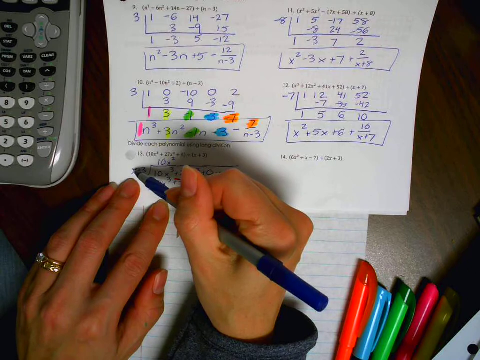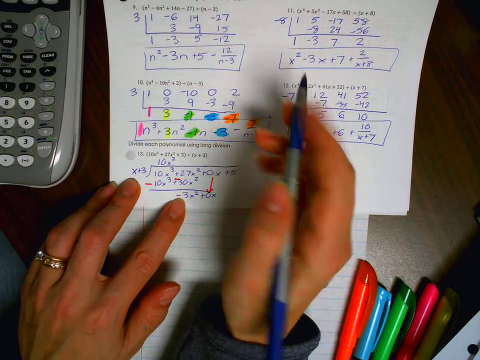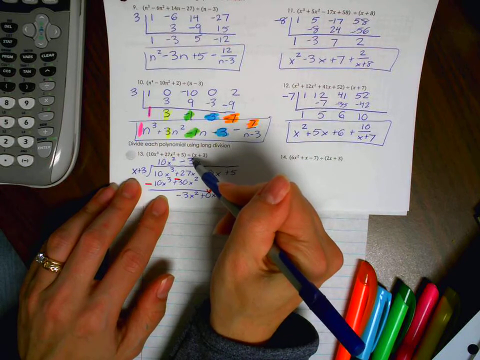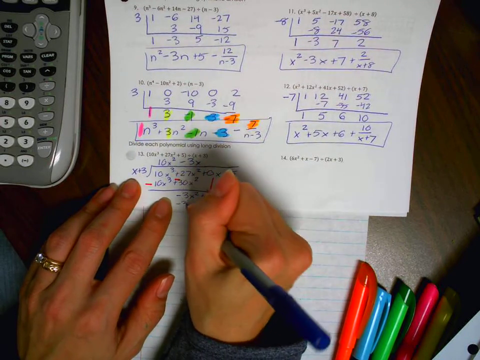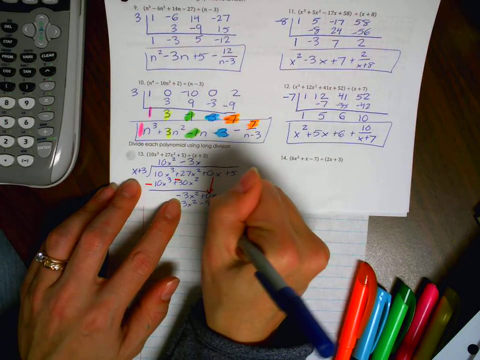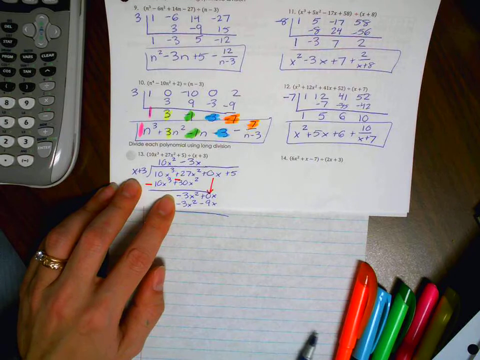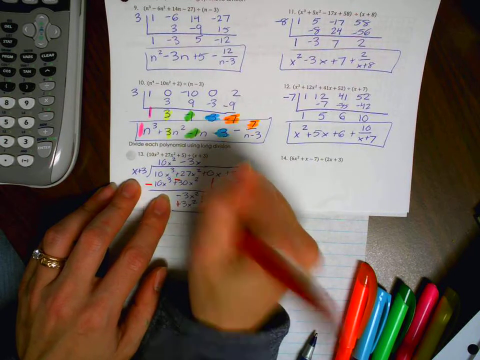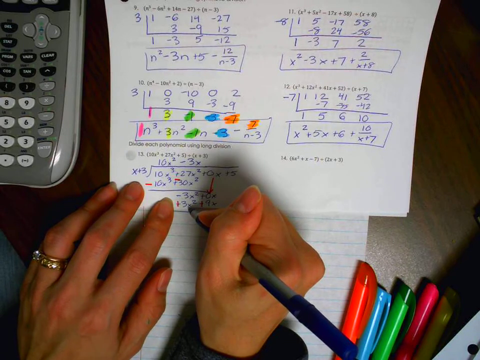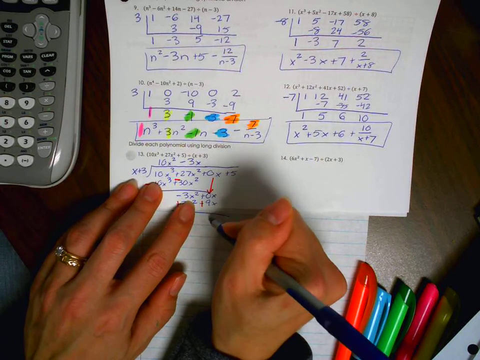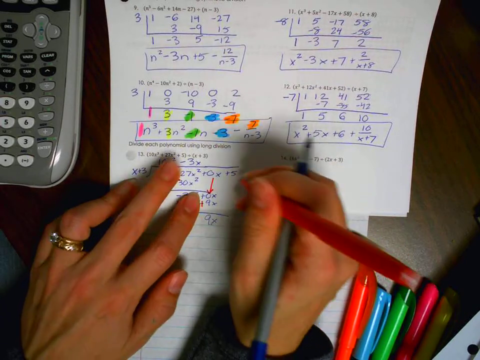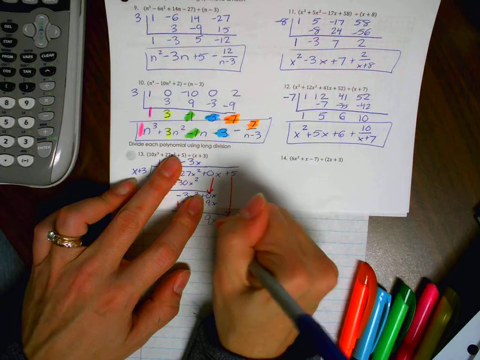And now I'm going to see how many times x goes into negative 3x squared. Well, it goes in negative 3x. Now I multiply. Negative 3x times x is negative 3x squared. Negative 3x times 3 is negative 9x. Again, you got to switch signs. So that becomes a plus, that becomes a plus. Negative 3x squared plus 3x squared is 0. 0x plus 9x is 9x. Bring down the last term, which is plus 5.